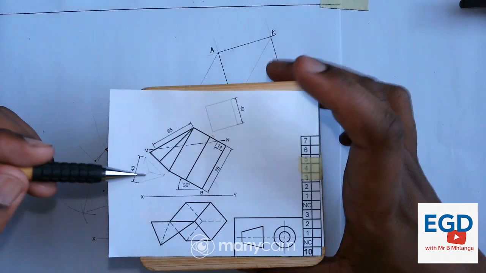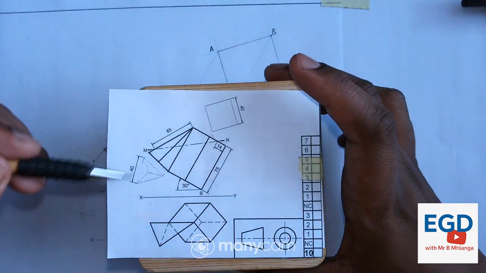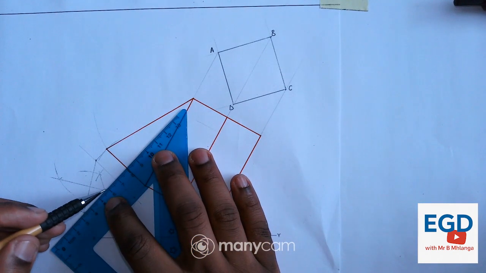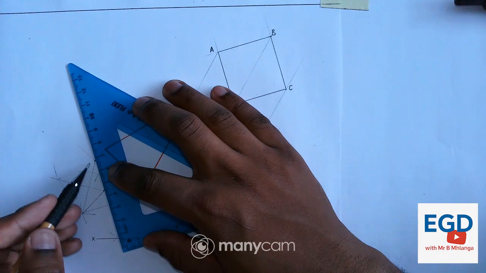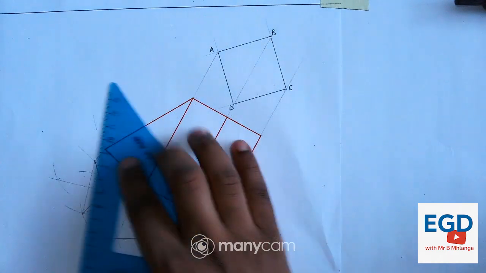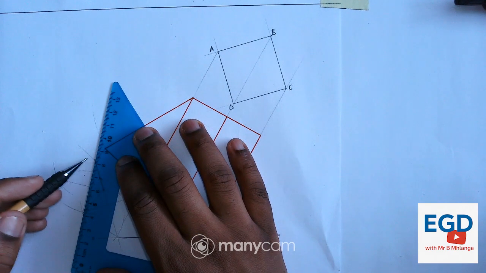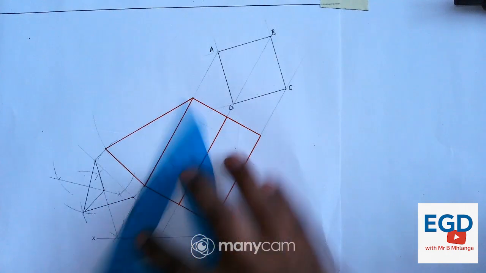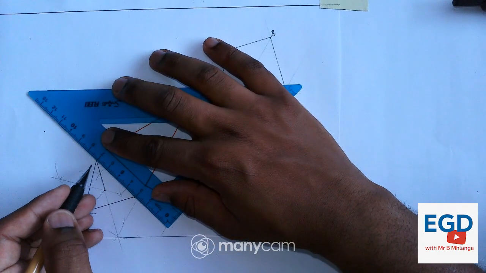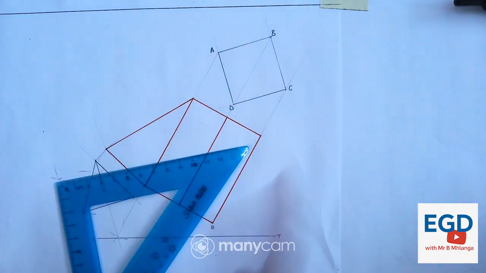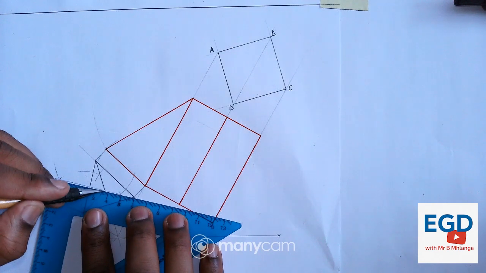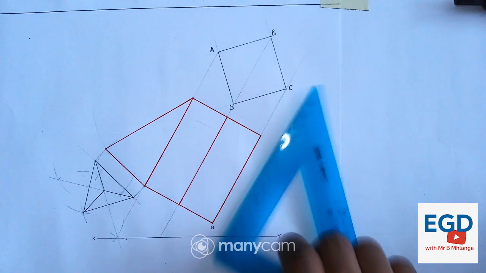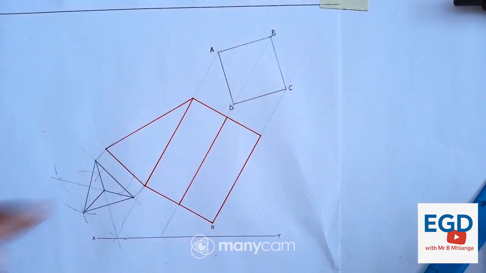So now I can just complete the auxiliary view by drawing these lines inside. So I can just draw a line there, like that, a line there, a line there, a line there, a line there, and even inside here I must have a line, just like that. So this is my triangle.